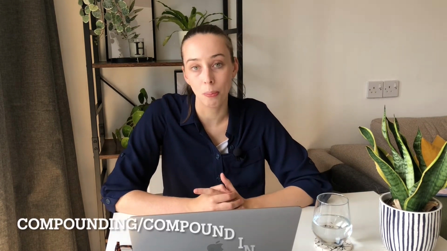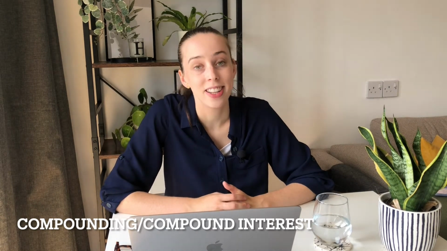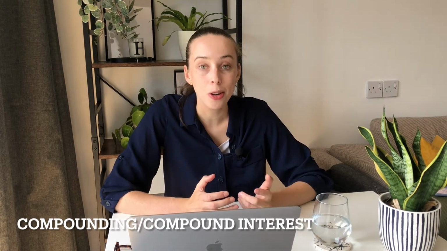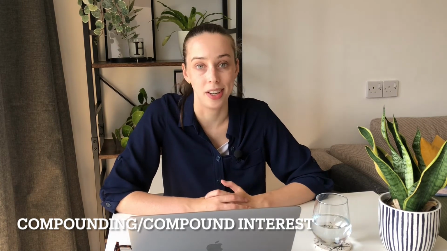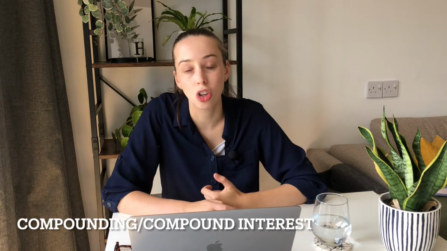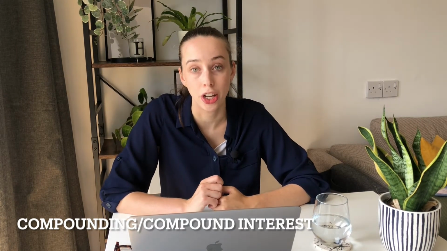The next term is a very important one for investing, and that is compounding or compound interest. When you reinvest your earnings, they can earn more money. The process of continually reinvesting your earnings is called compounding. And compounding investments can grow a lot faster than if you continuously just withdraw any earnings you make.